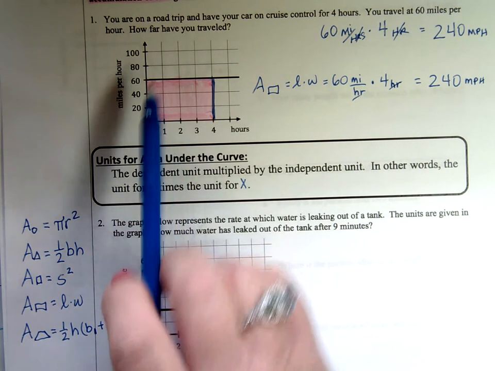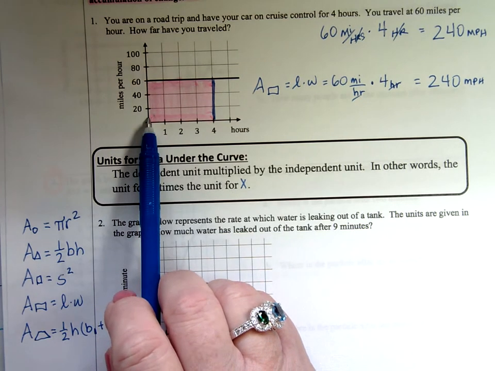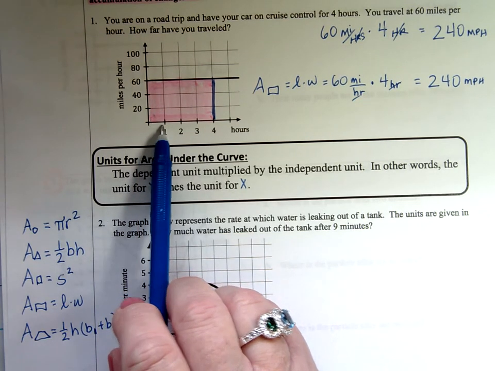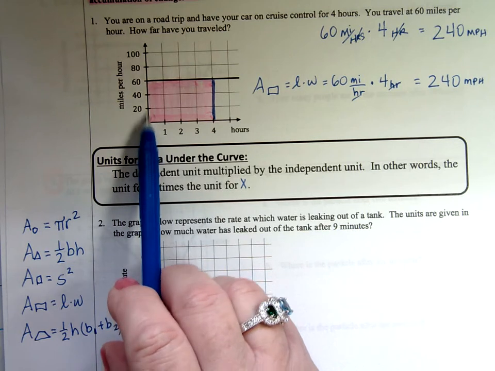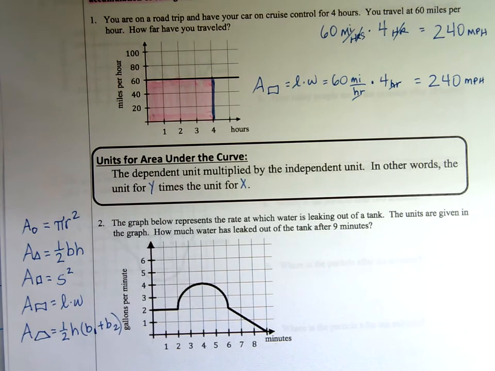If I go back to this one up above, do you see how the scale is? This was a length of 1, but a height of 20. So make sure that you're in line with the scale. In order to do what we're going to do, you want it to be a 1x1 type box like this one is.